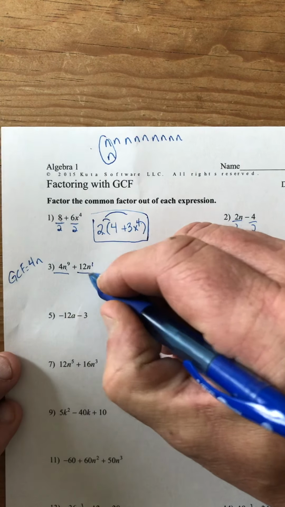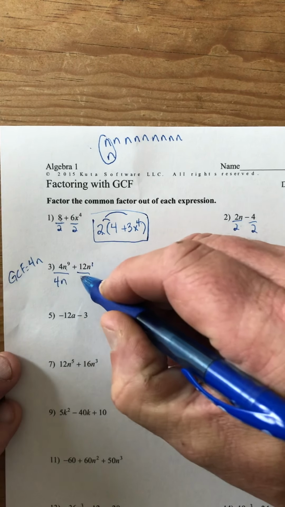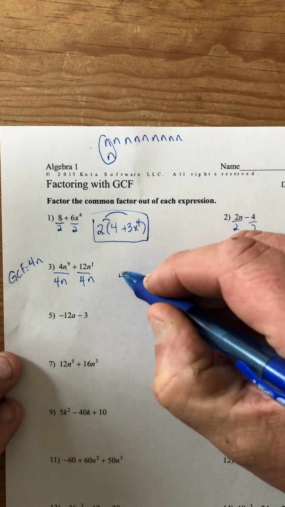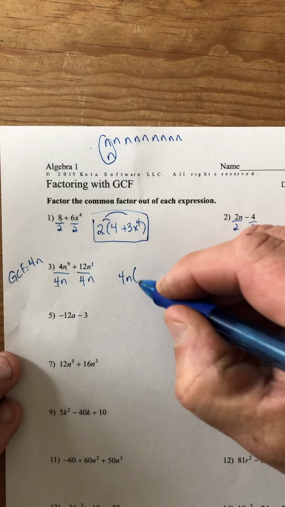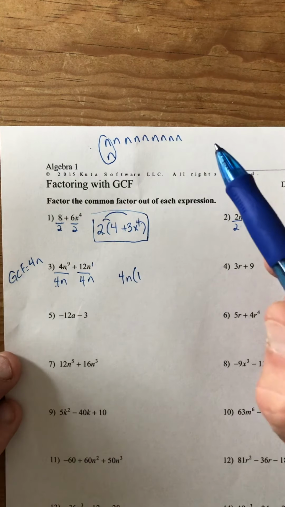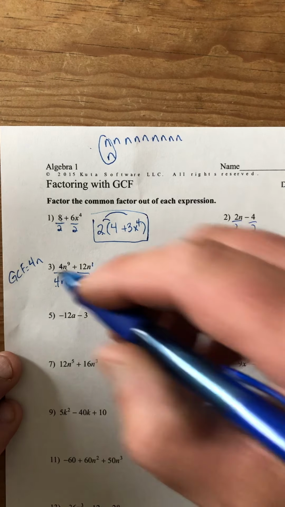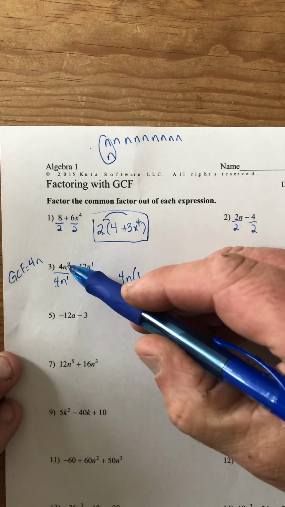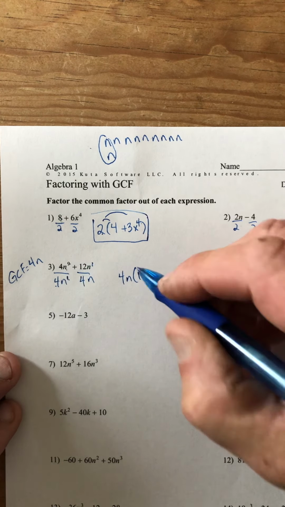So we are going to divide by our GCF, which is 4n. So we have 4n times, well, 4 divided by 4 is 1. Remember, when we divide powers, exponents, we're going to subtract the exponents. So n to the ninth divided by n to the first, what is 9 minus 1?